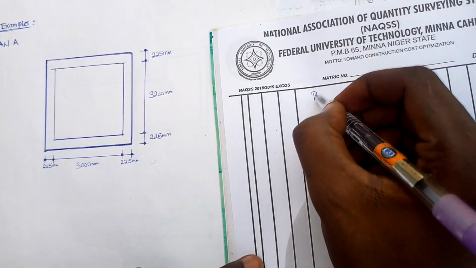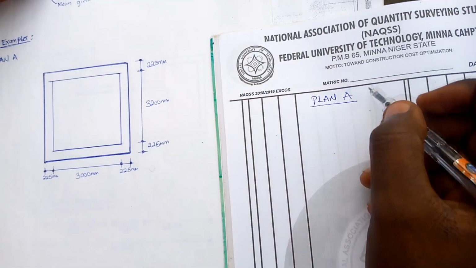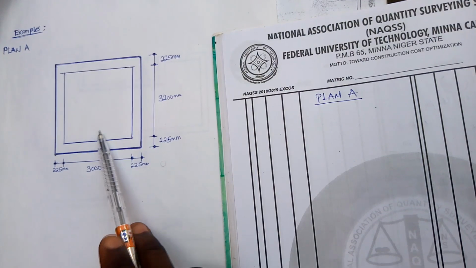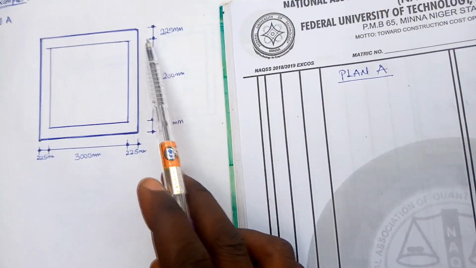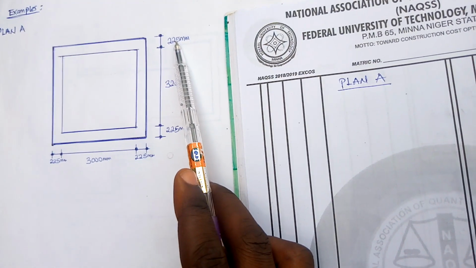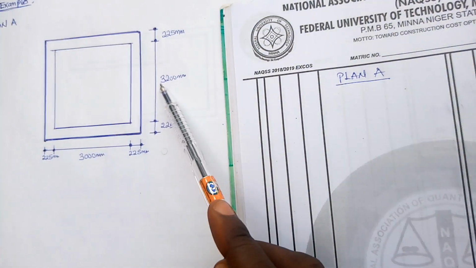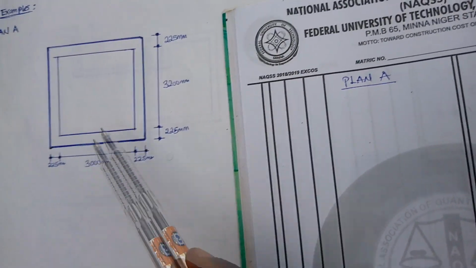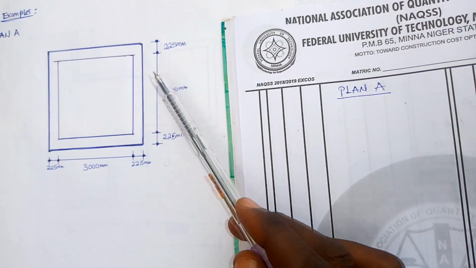Now for plan A, as we can see, our dimension is completely given, and the block thickness of this particular single room is given as 225 mm, and the span of the room given in to in is 3200 by 3000. The dimensioning would likely change. I just have to make use of this for my examples.